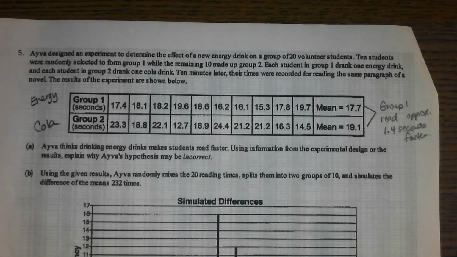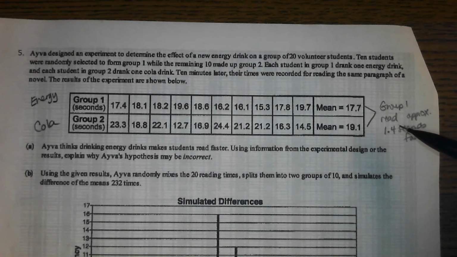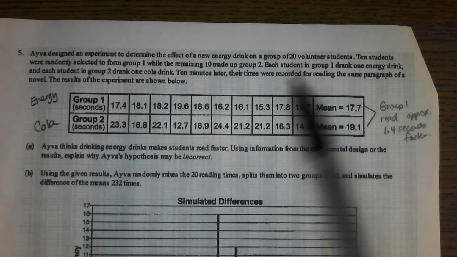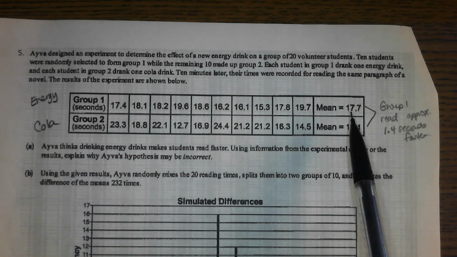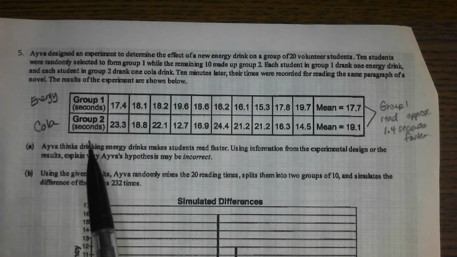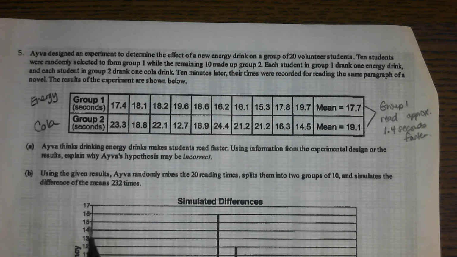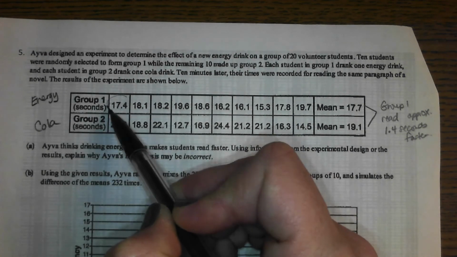Couple ways you could say that. And I'm not going to write this, but you could say that a difference of 1.4 seconds could have been coincidental. It could have been coincidental that the faster readers were in the energy group. That's one way of saying it. Another way I saw accepted on this problem was that just because you had an energy drink doesn't mean that you read faster than someone with a cola drink. So if you look at individual people, here's someone who took an energy drink.